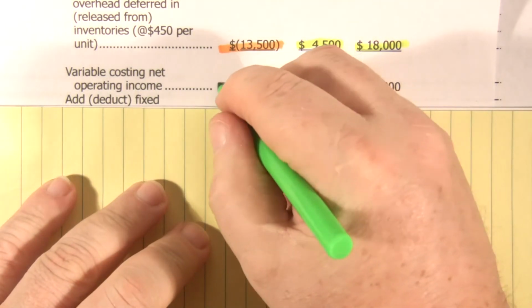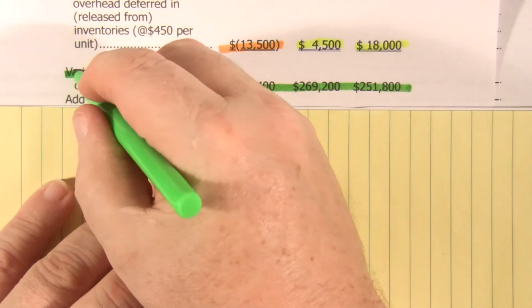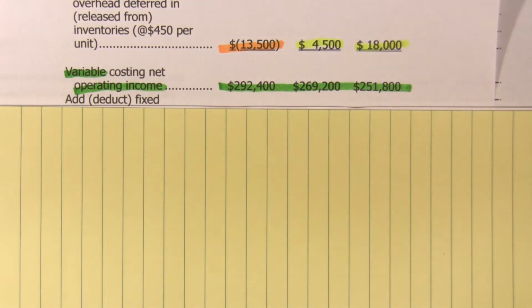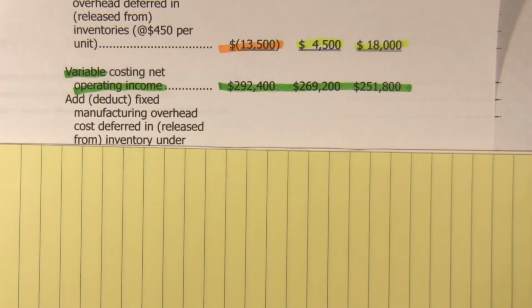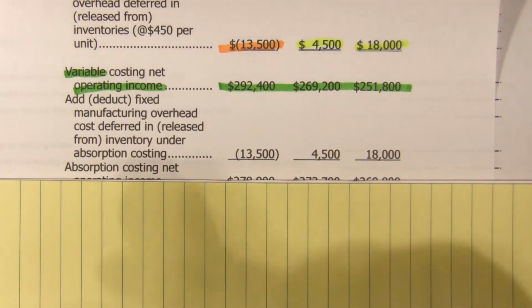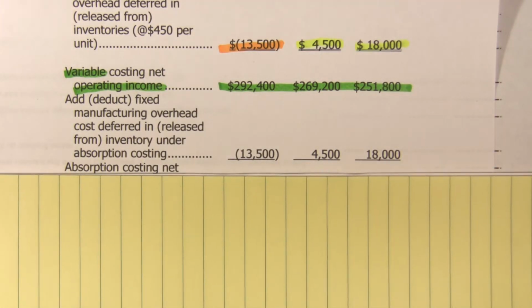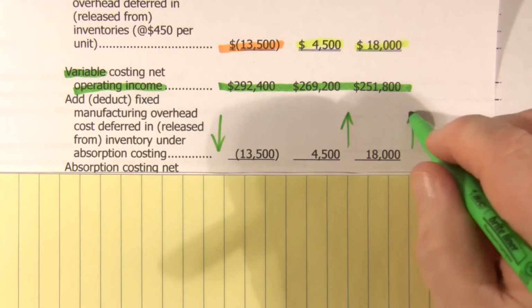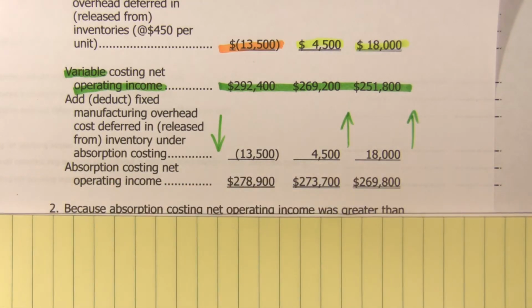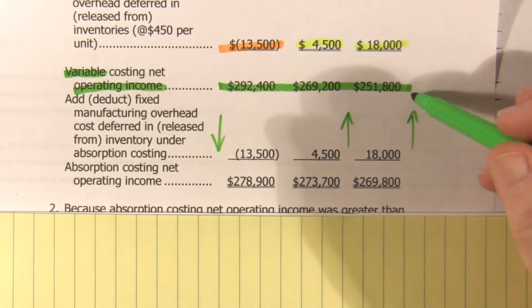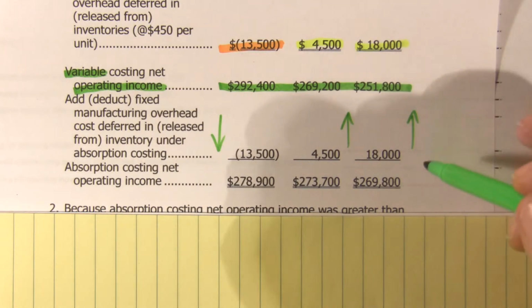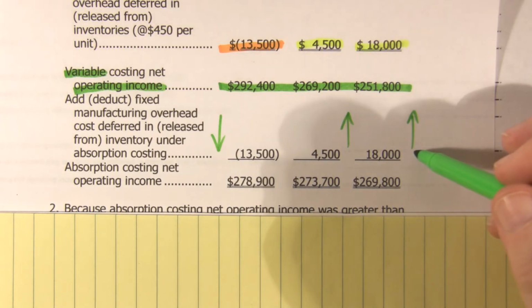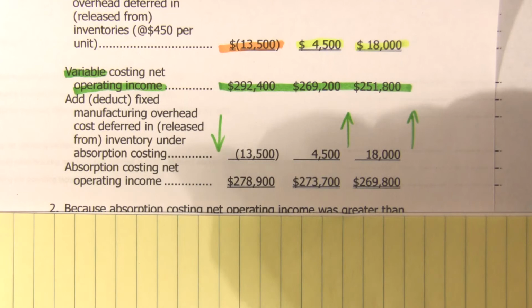So they're the variable costing operating income. We want to explain the difference caused by absorption costing versus variable costing. We simply add or subtract the additional costs. So in year one, we released $13,500 of costs, so that's going to make the income go down. In the next 2 years, we've deferred those costs. That's going to make the income go up. So we compare the operating income under variable costing, add the amount of fixed overhead that's captured, and that gives us the absorption costing income.